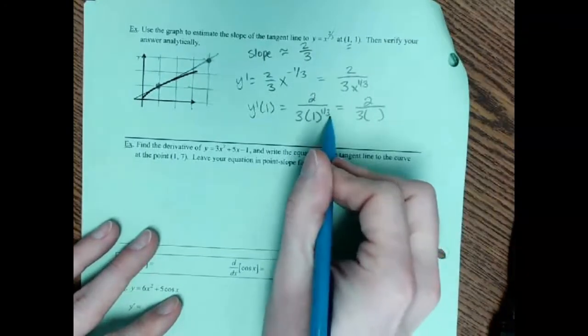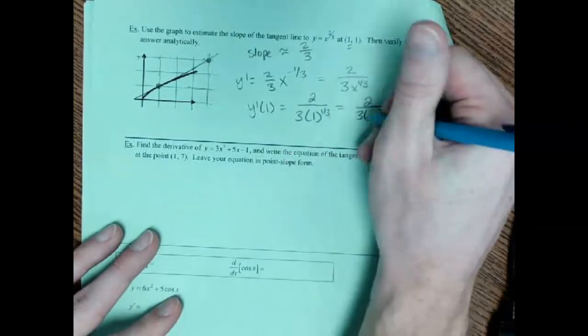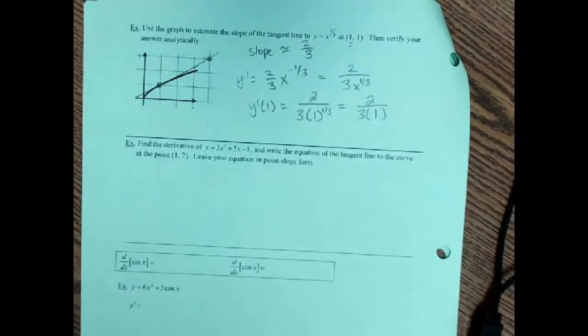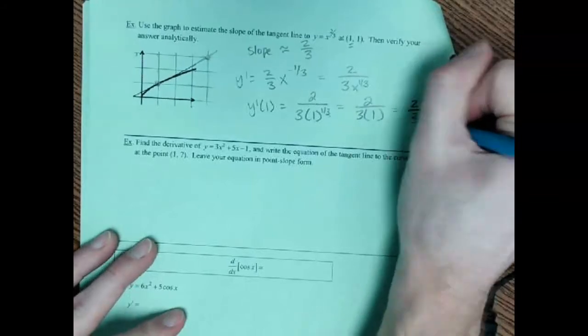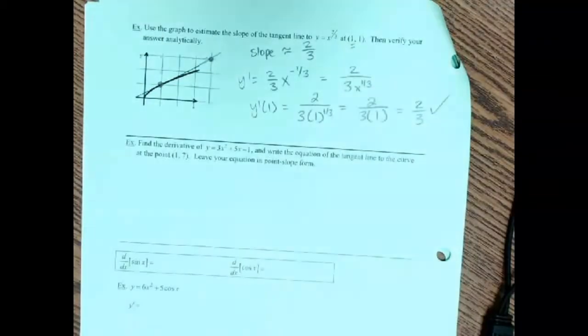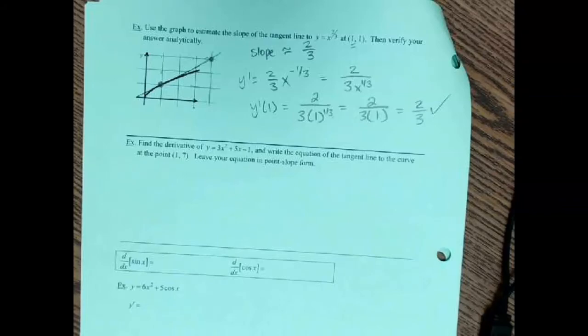What's the cube root of 1? Well, 1. 2 times, you just have 3 times 1, so 3 on the bottom. So look, it's going to end up confirming that we did end up getting 2/3. So if the value for the derivative tells you 2/3, that should mesh and verify what we could geometrically count with the rise and the run from the graph.